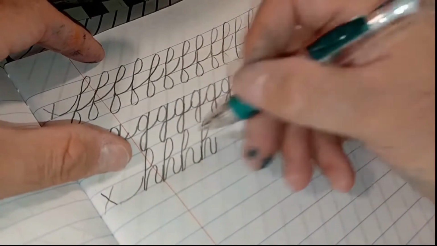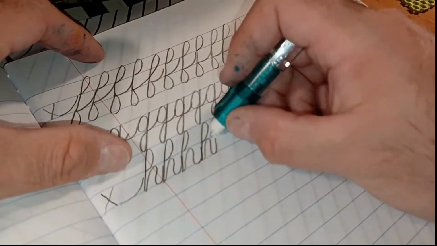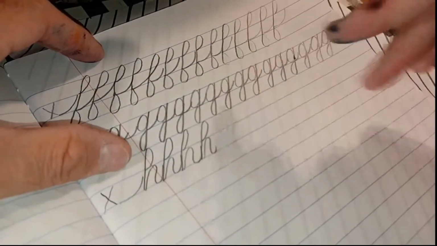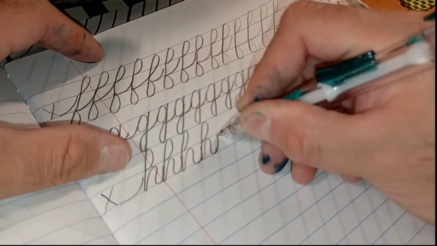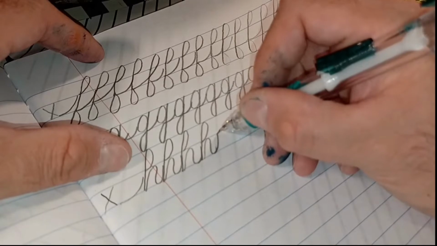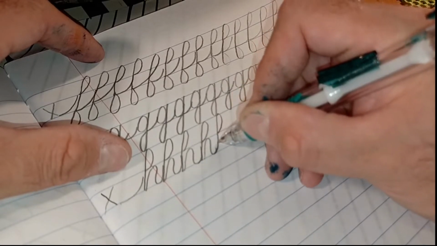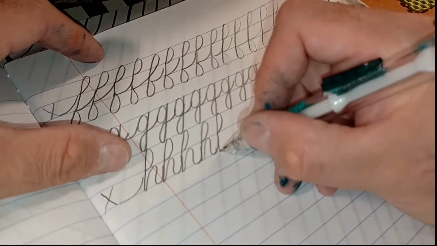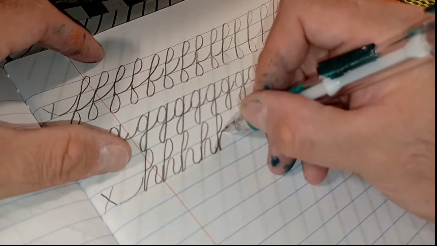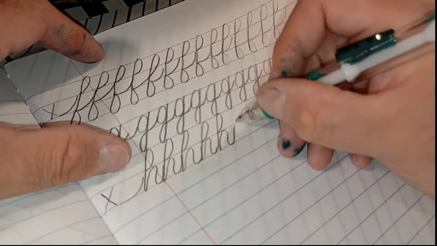Now, I'm kind of making these really obvious, but when you go to connecting your letters, you want to make sure that your letter leads into the next letter. And where that join is, you're going to go right through that join. And then you're going to come right up from there into your next letter.